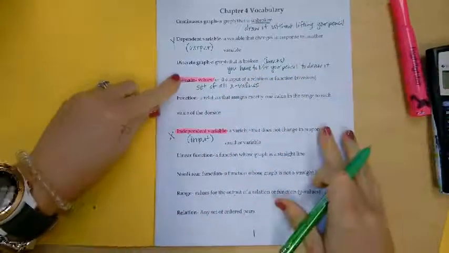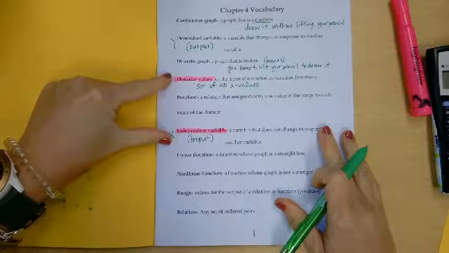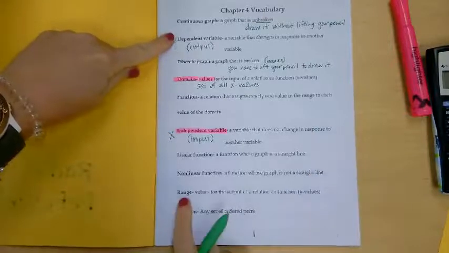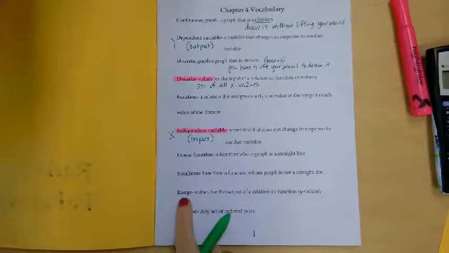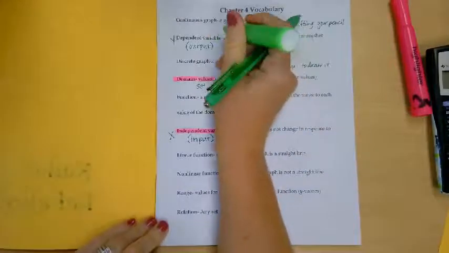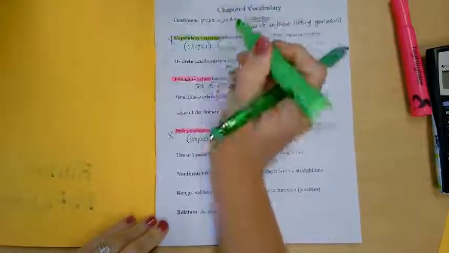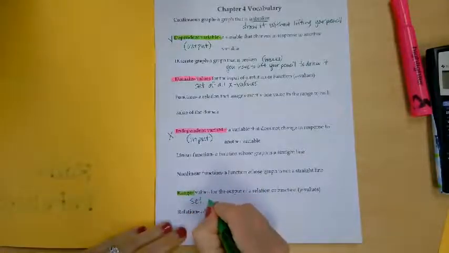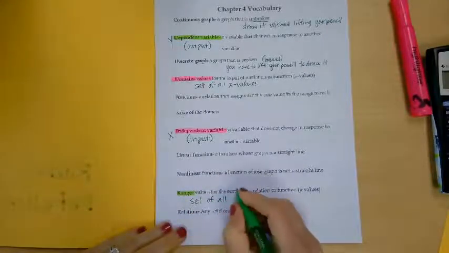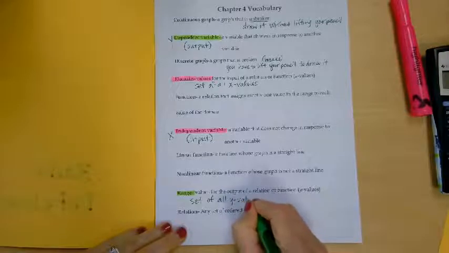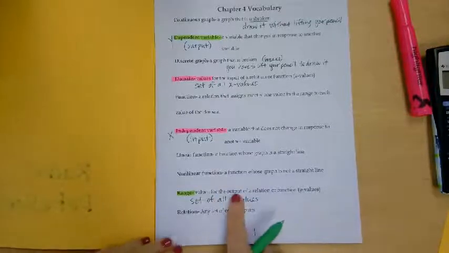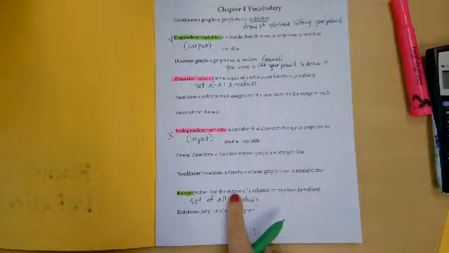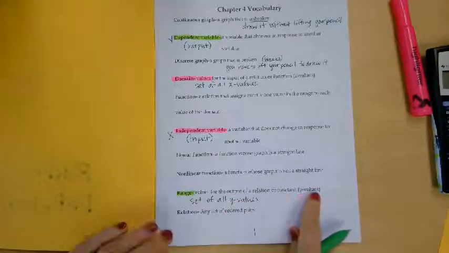And then likewise with domain and independent is your dependent variable and then range. So I'm going to jump down here and talk about range. If the dependent variable is the y variable, the range would be the set of all the numerical y values that your function can represent. So it's all of your output variables, and again it says y values there.